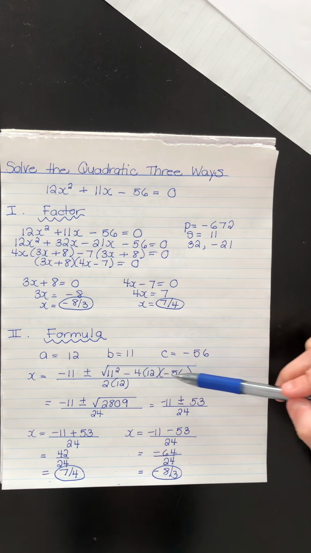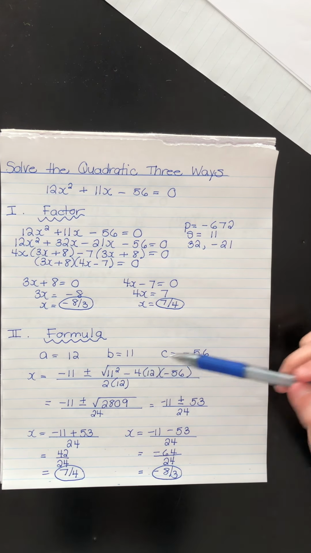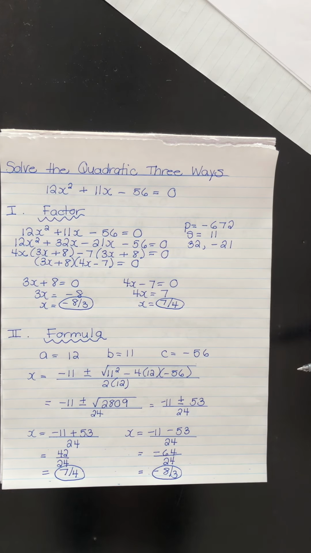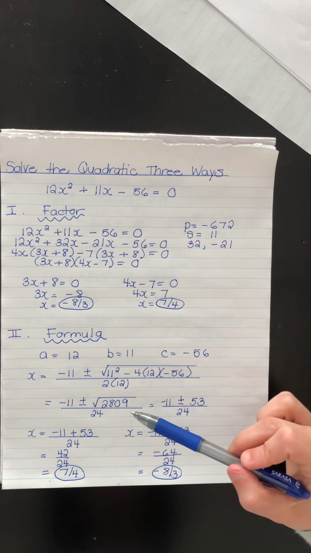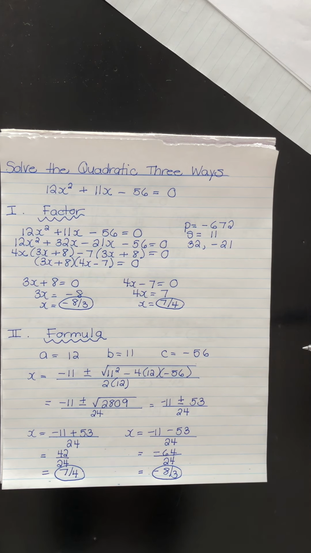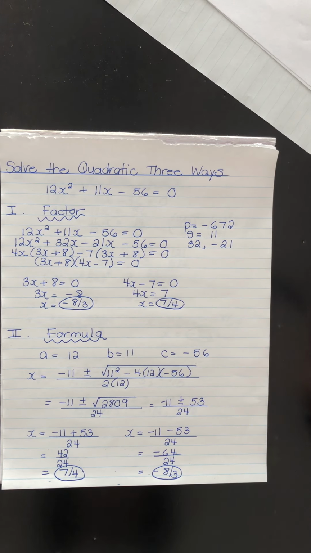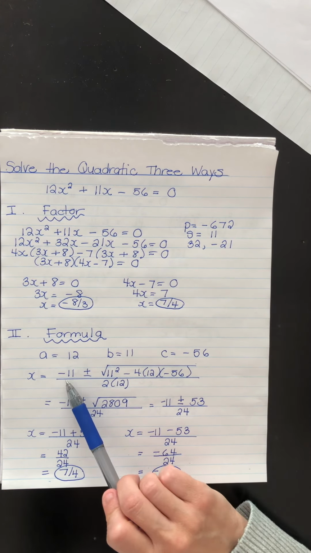You can do this with your calculators, just left to right. 11 squared minus 4 times 12 times negative 56 gives you this number here, 2,809. Okay, so this time B is positive. Compare it with your last example where we had a negative B value, and of course you can see the differences here.